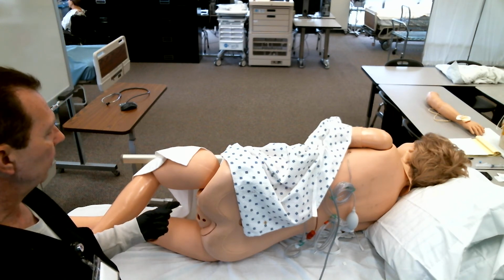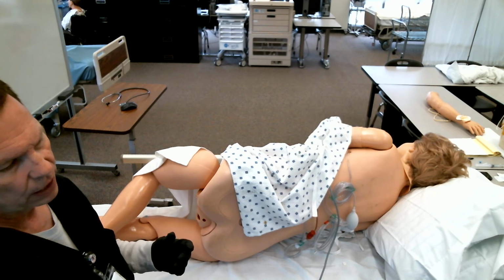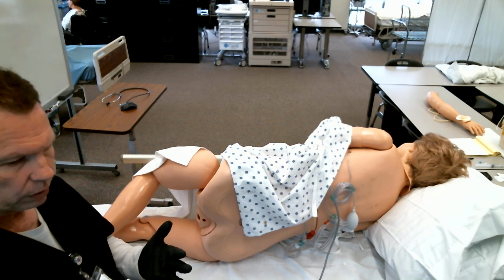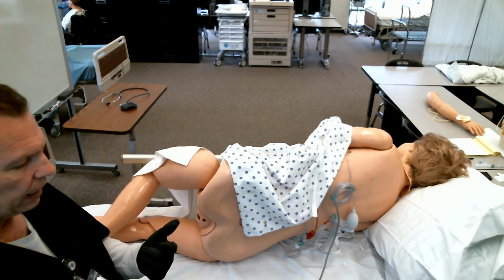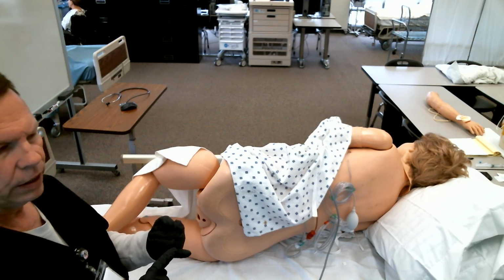I'm going to look at the episiotomy next, and I want to make sure that it is well approximated, that there is no bleeding, that the sutures are intact. I'm going to assess her pain for that. I want to look for any kind of edema. I'm going to assess for infection.